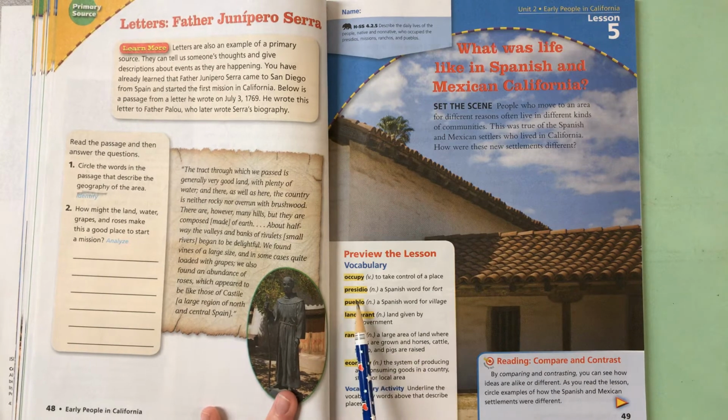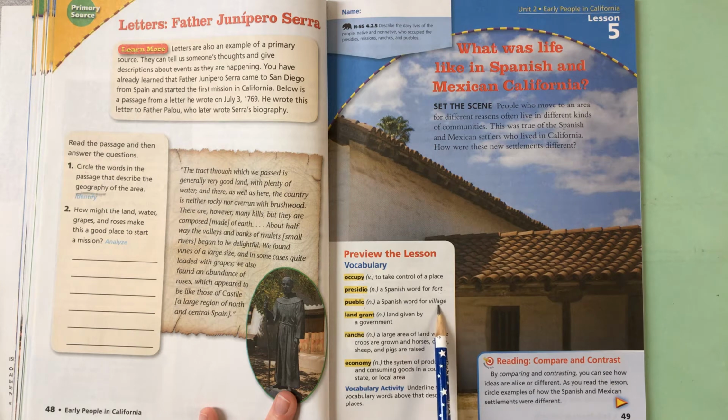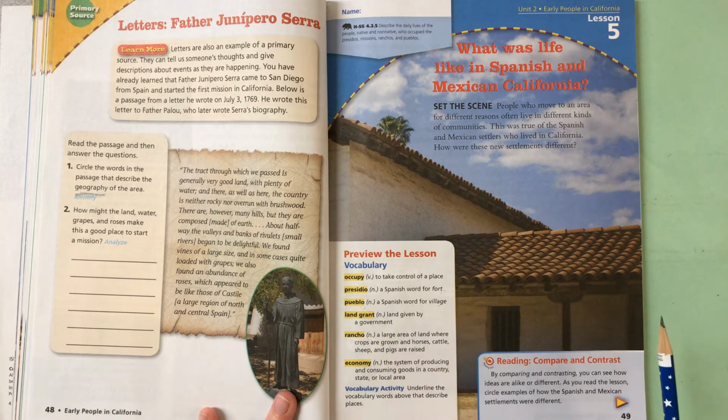All right, the next word, we talked about this one before, presidio. Presidio. You try it? A presidio is a Spanish word for fort. It's just a fort. Presidio is a fort. The next word, pueblo. Pueblo. You try it? Good. That's a Spanish word for village or town. So we know a presidio is a fort where soldiers might live. A pueblo is a town or village where settlers might live.